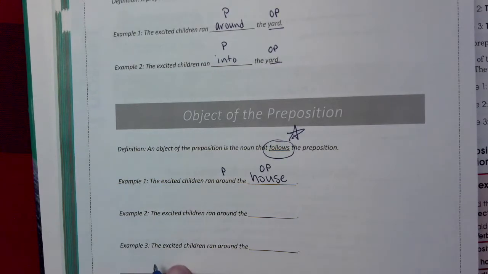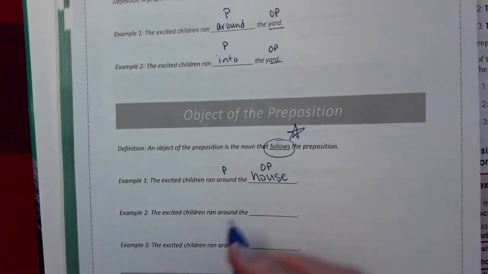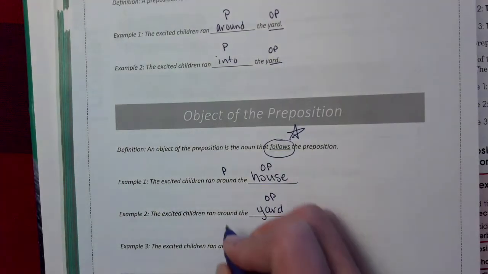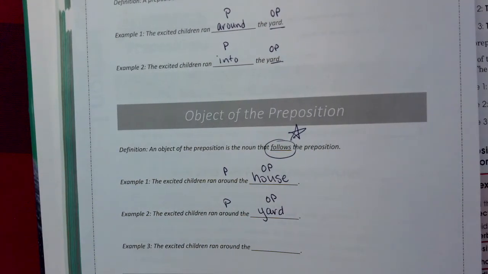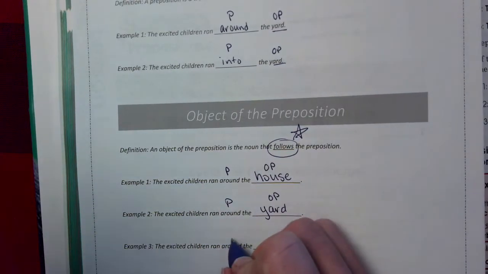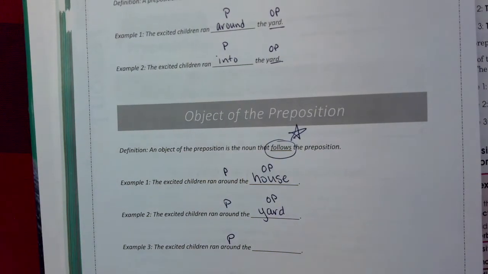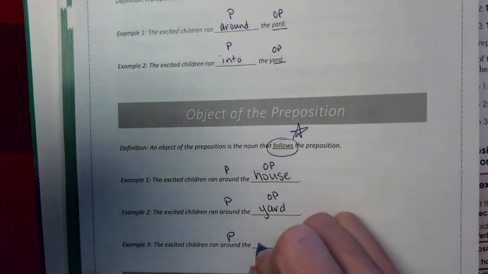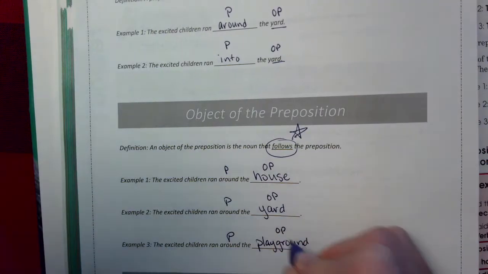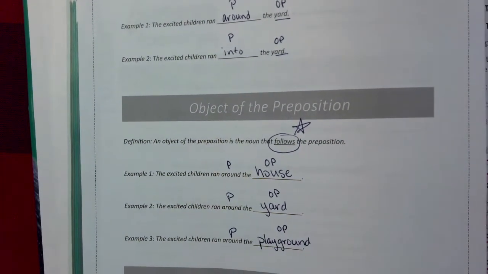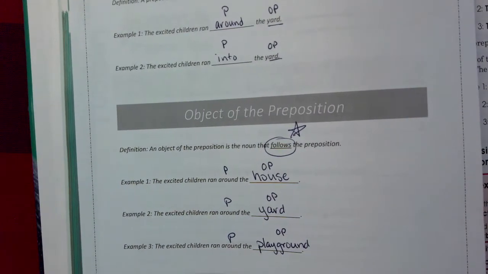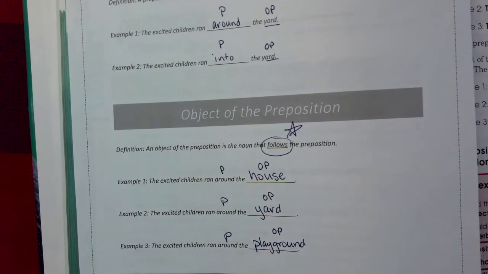Let's pick a different object of the preposition. Excited children ran around, let's use yard. It's an object of the preposition. Around is still our preposition. And then finally, the excited children ran around, around is still our preposition. Around what? Let's say around the playground. That's our object of the preposition. Okay? These are all still nouns, right? House is a noun, yard is a noun, playground is a noun, but we're using them as an object of the preposition.